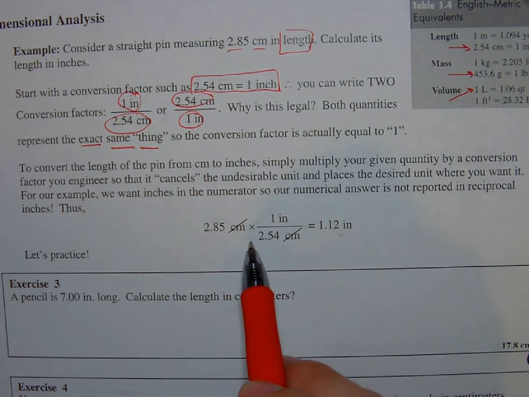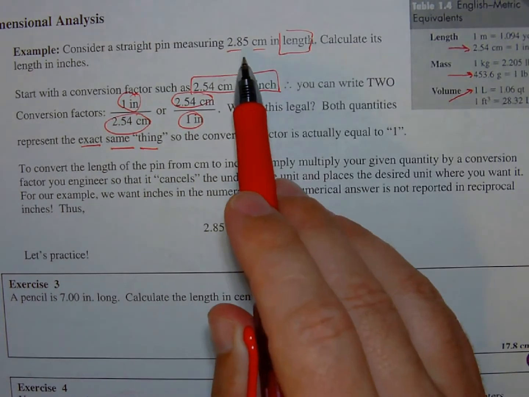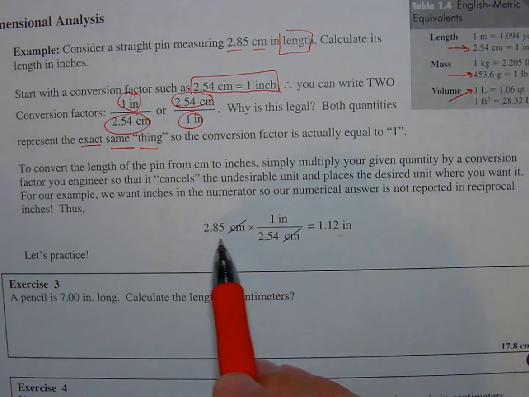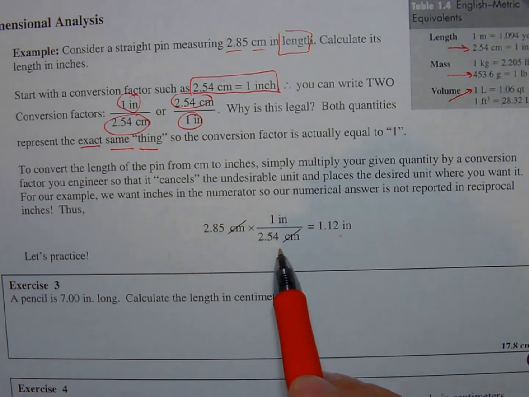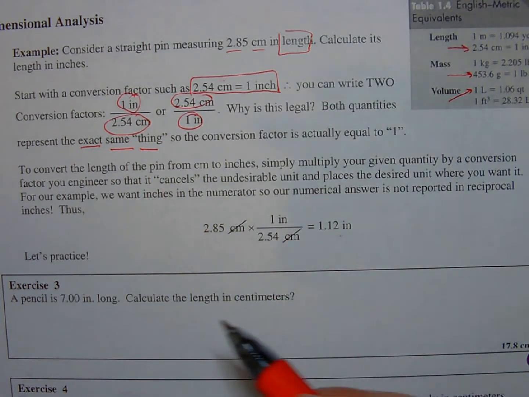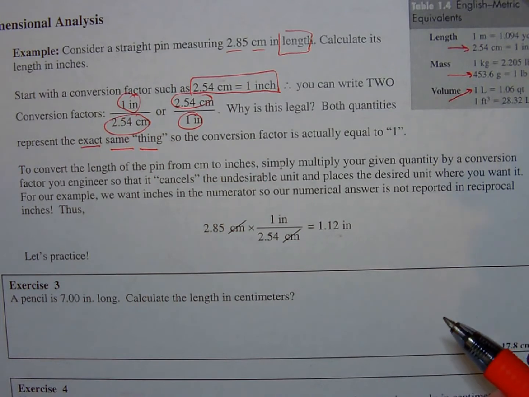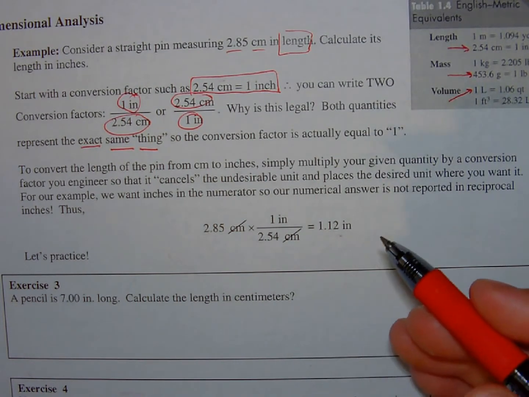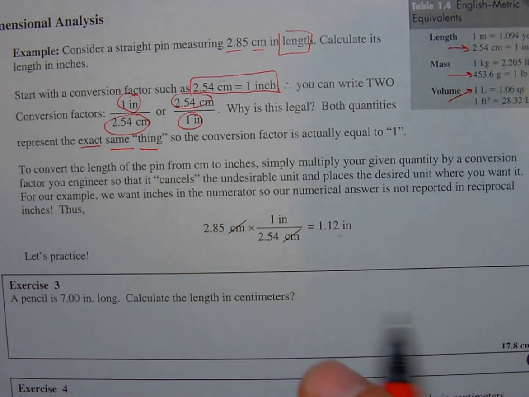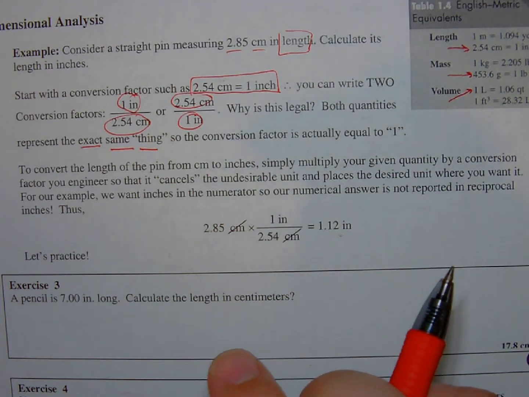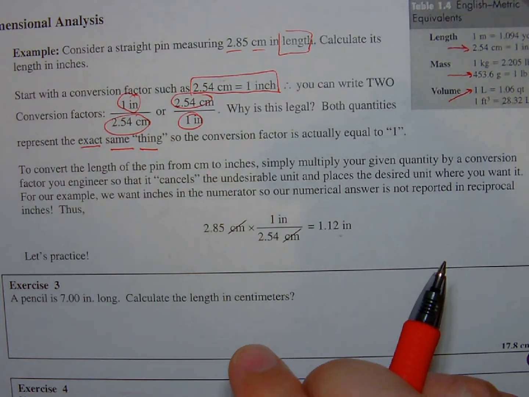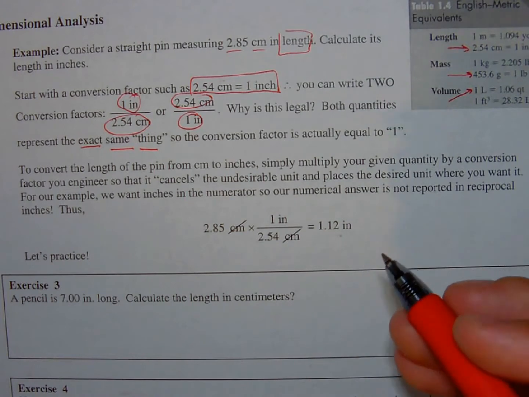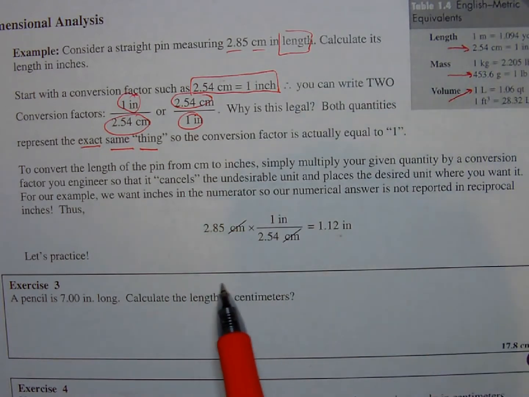And so when I multiply my given quantity by the appropriate conversion factor, I'm multiplying by 1. And anytime you multiply any quantity by 1, you don't change the value, right? You don't change the actual quantity. You might change the number and the unit, but the actual quantity doesn't change, right? So that's the secret behind using dimensional analysis.